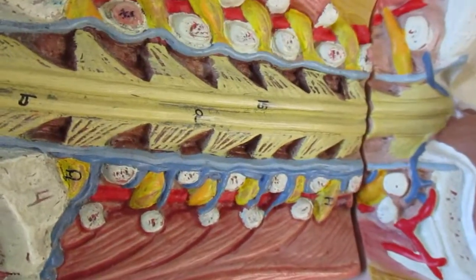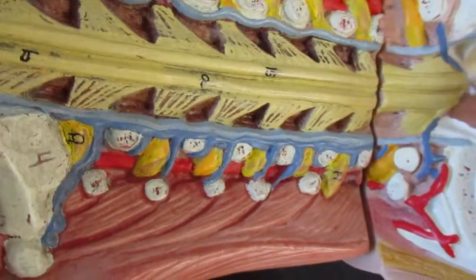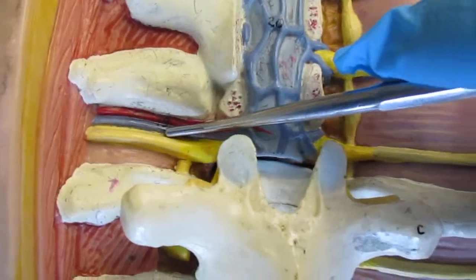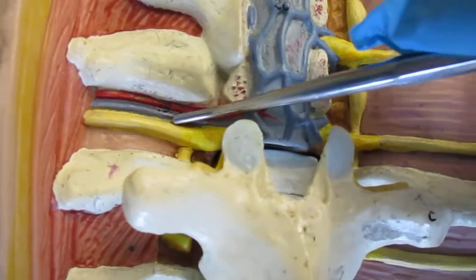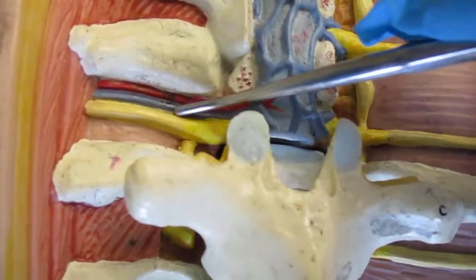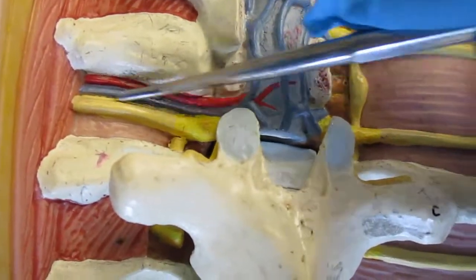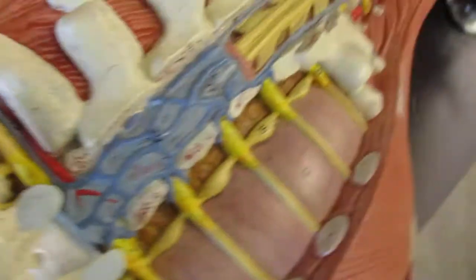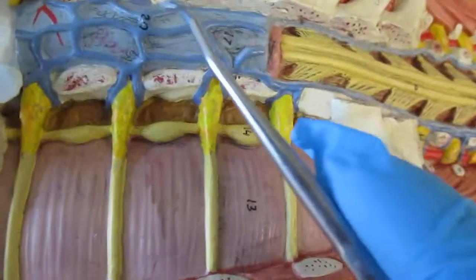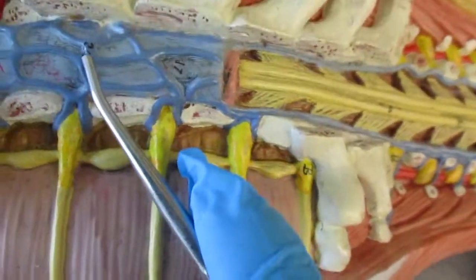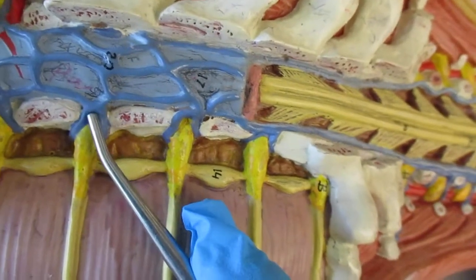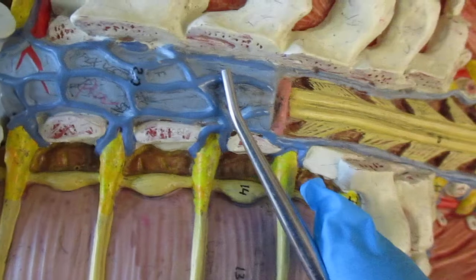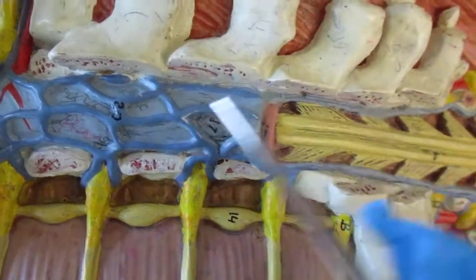And let's see what else. Intercostal artery and vein. Intercostal artery and vein is right there. And we have the internal vertebral plexus. That's these blood vessels right here. Internal vertebral plexus.